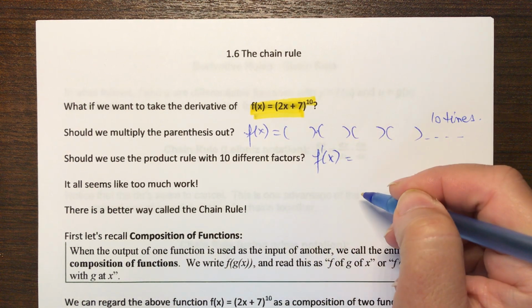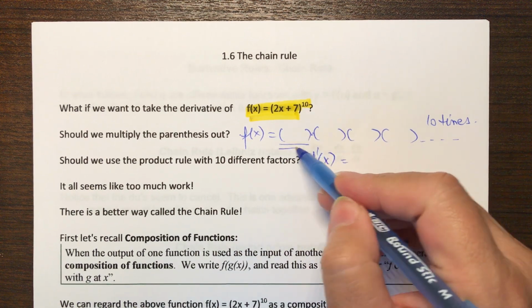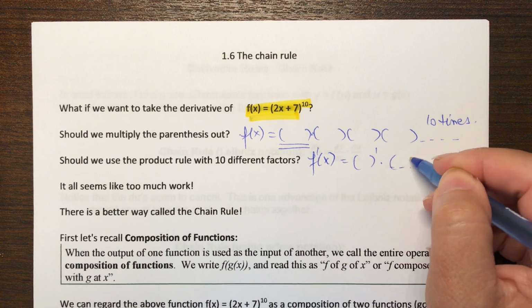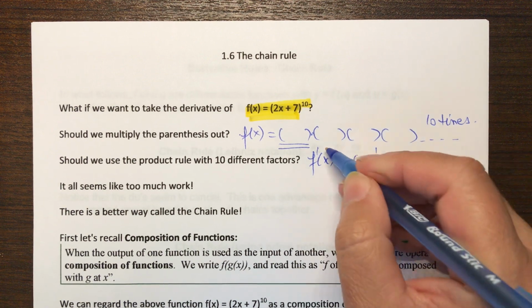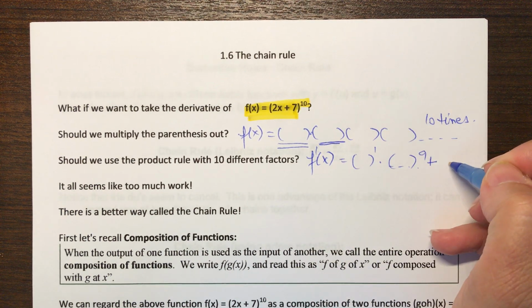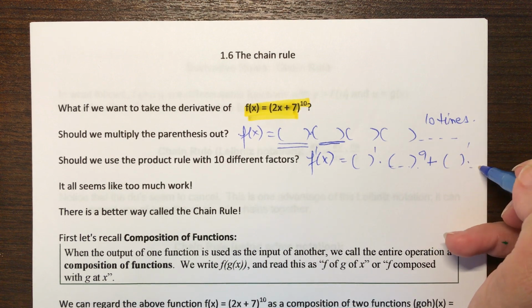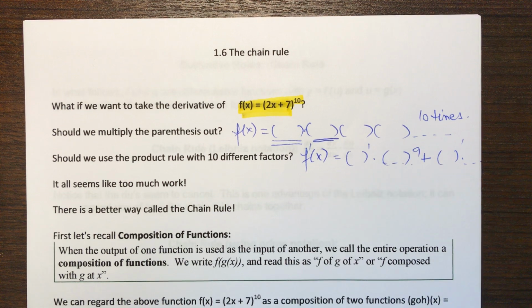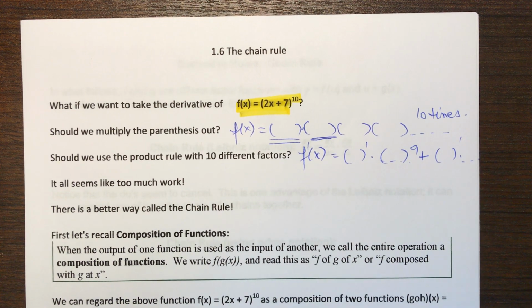So what's going to be the derivative of this? It's going to be the derivative of the first parentheses times the other 9, plus the derivative of the second parentheses times the other 9, and so on and so on. Then multiply it all out, distribute, combine like terms. That's way too much work, even worse, okay?